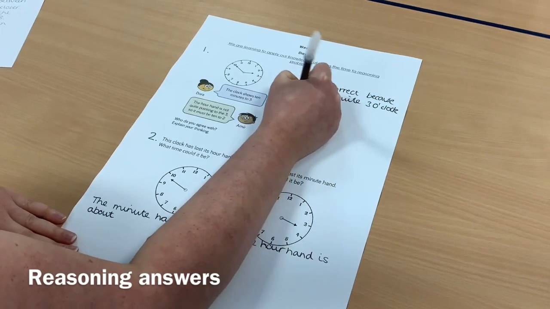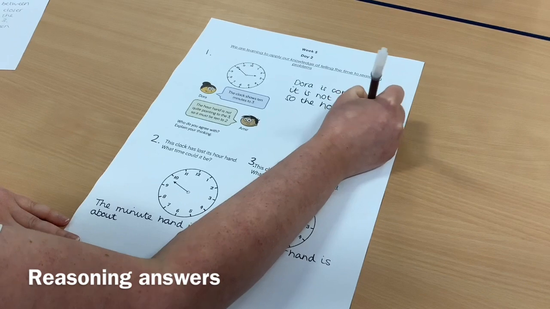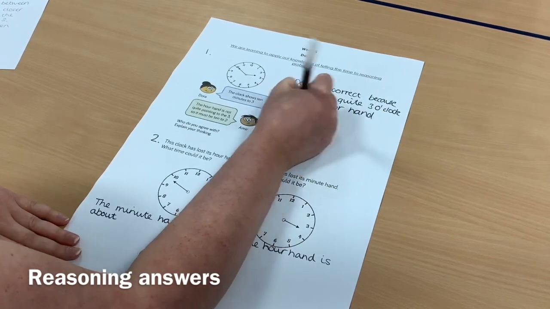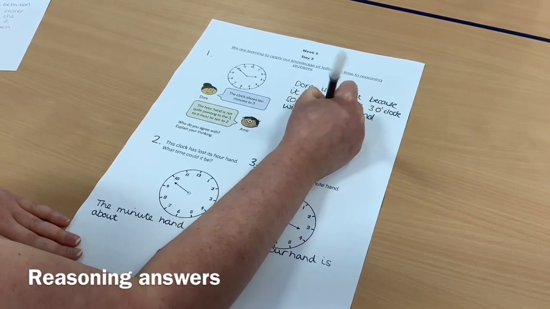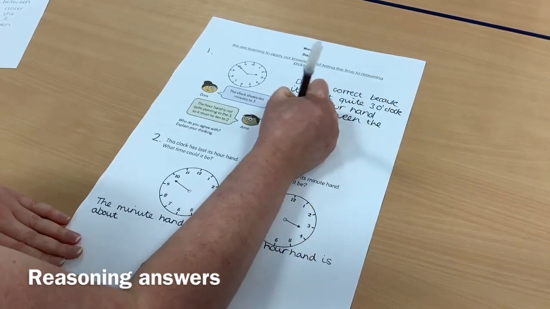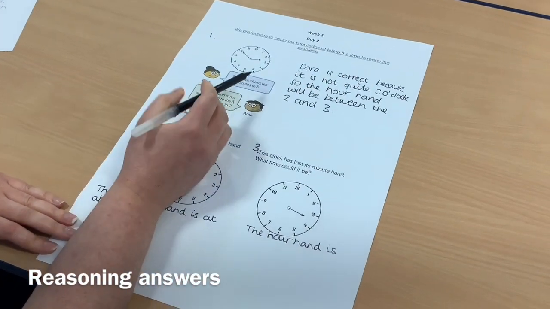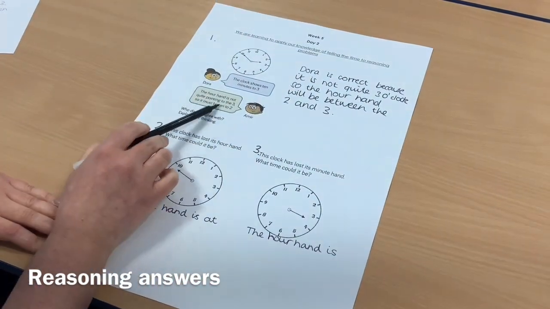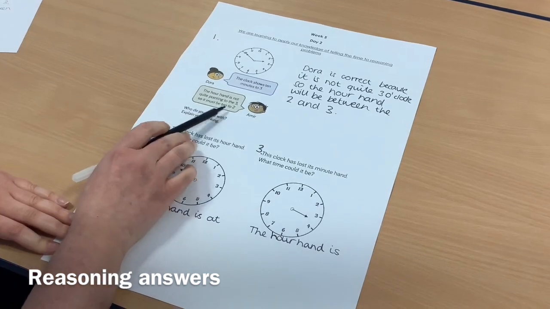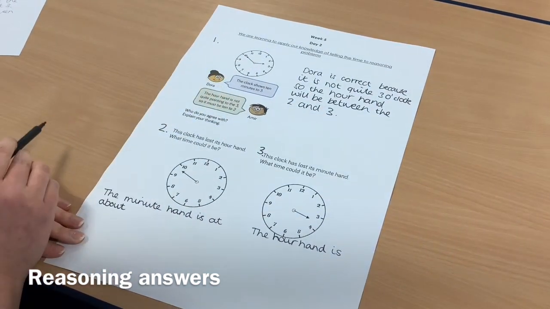So the hour hand will be between the 2 and the 3. So it is 10 to 3, not 10 to 2 as Amir said. If it was 10 to 2, the hour hand would be just between the 1 and the 2.